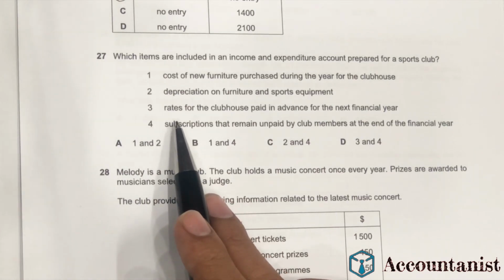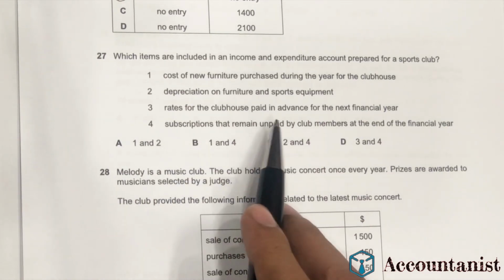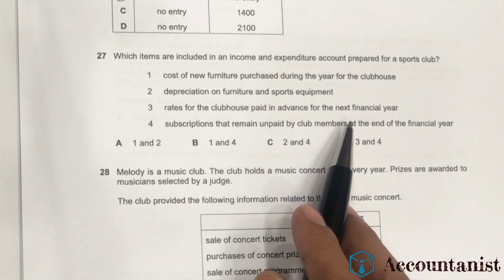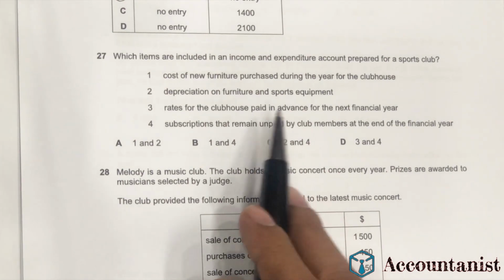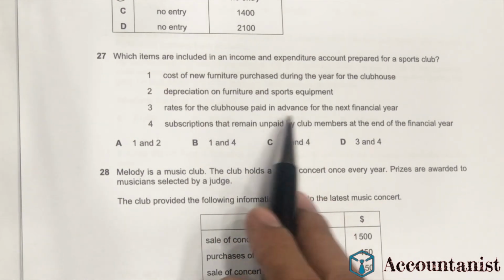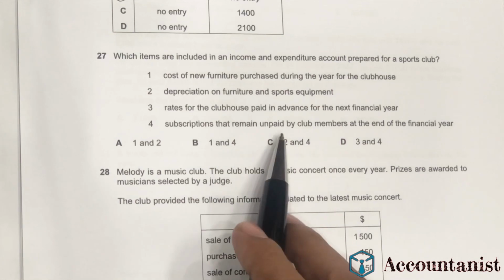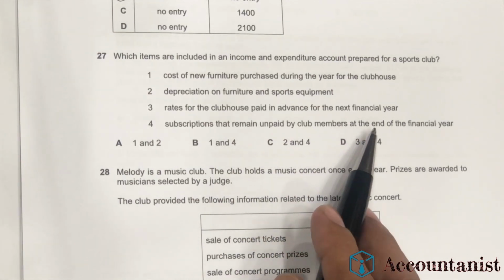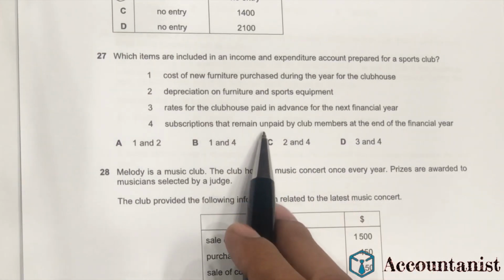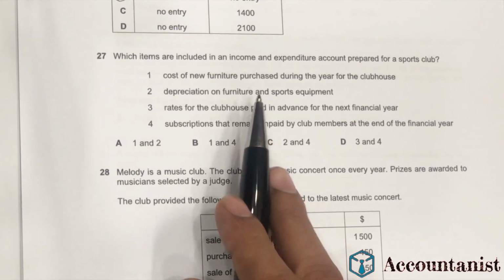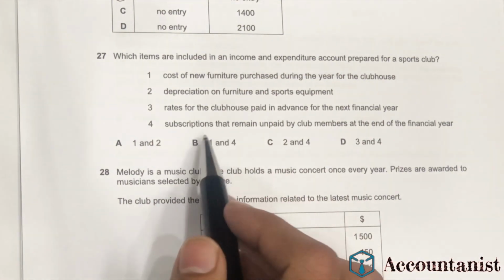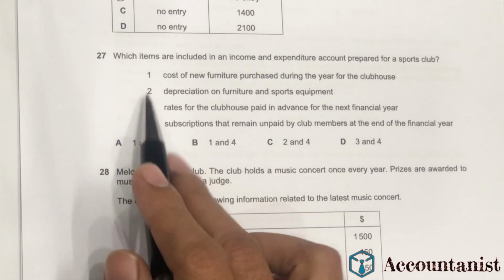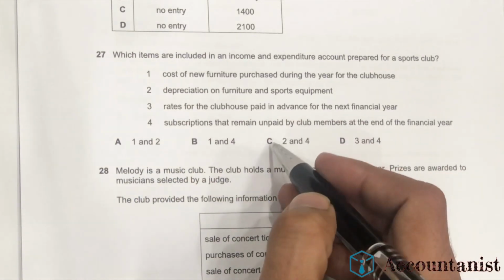So that is an advance payment for the next accounting period, the next financial period. So advance prepaid we do not include, we deduct the prepaid. And the subscription that remains unpaid by the members at the end of the financial year is an accrual. So accrual obviously we will add here while preparing the income and expenditure account or income statement. So the right option is 2 and 4. So the right option is C.